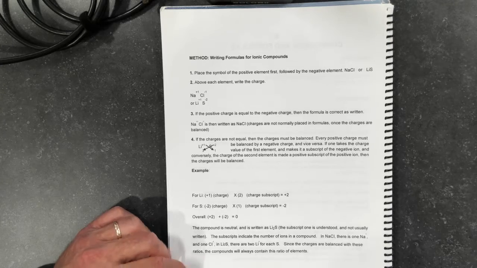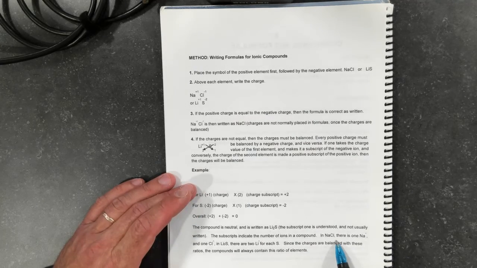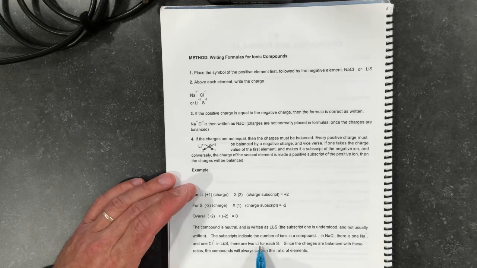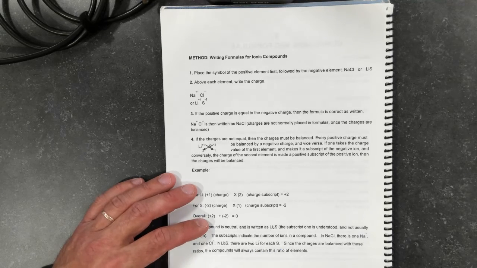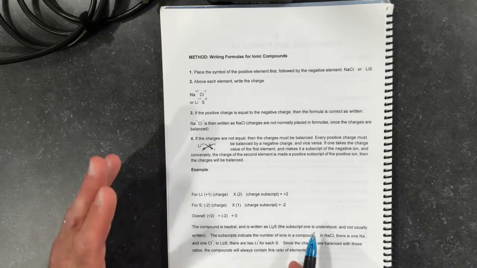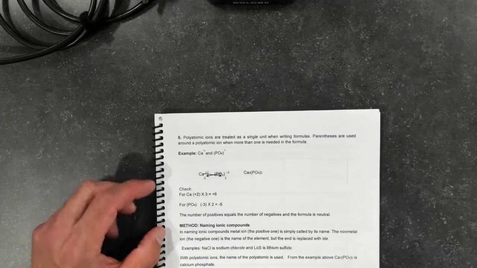Okay? So using this example here, sodium chloride, 1 sodium, 1 chloride. In lithium sulfide, 2 positively charged lithiums for each sulfur which is double negatively charged. Okay, so these compounds will also always have those formulas.